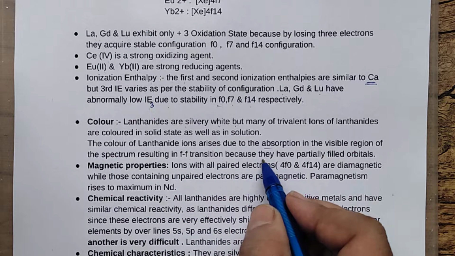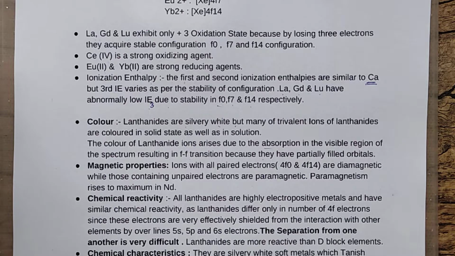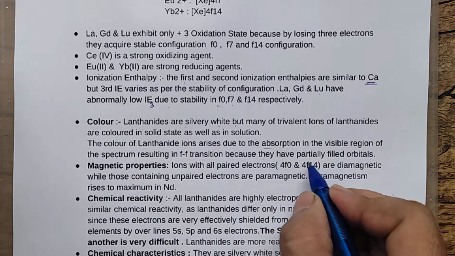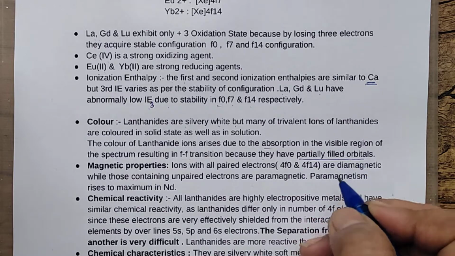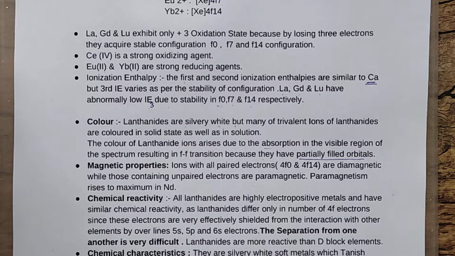So they will be able to exhibit color, because most of the time the f orbital is partially filled. If it is completely filled, then it is not going to exhibit any color. Got it?